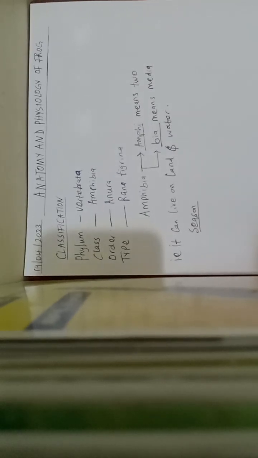I'll write it down actually, I just want to explain it first before writing it down. This is called the winter sleep or hibernation. I hope you are aware of hibernation. If you don't know the meaning of hibernation, I just explain hibernation or winter sleep right now. In this period, respiration takes place through the skin, cutaneous respiration.